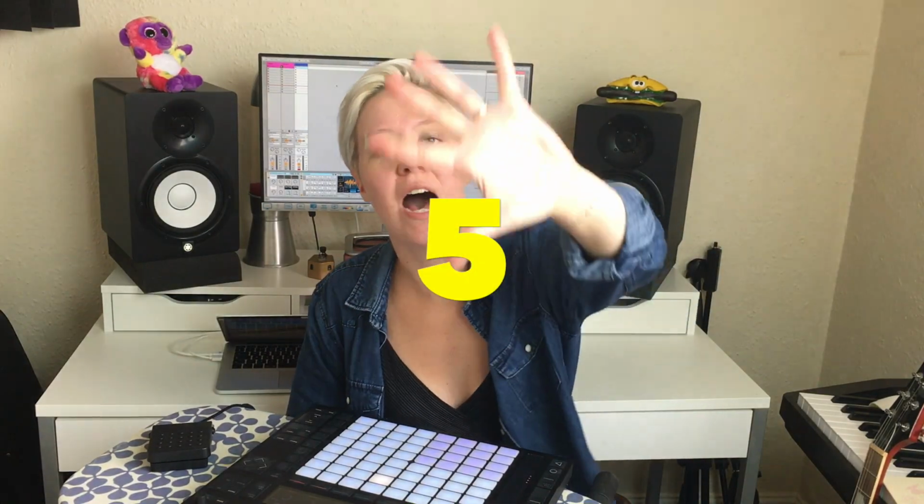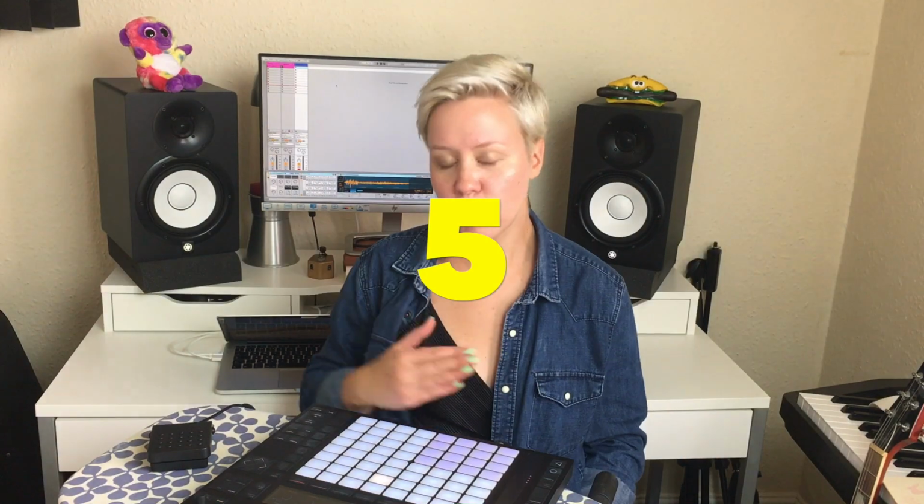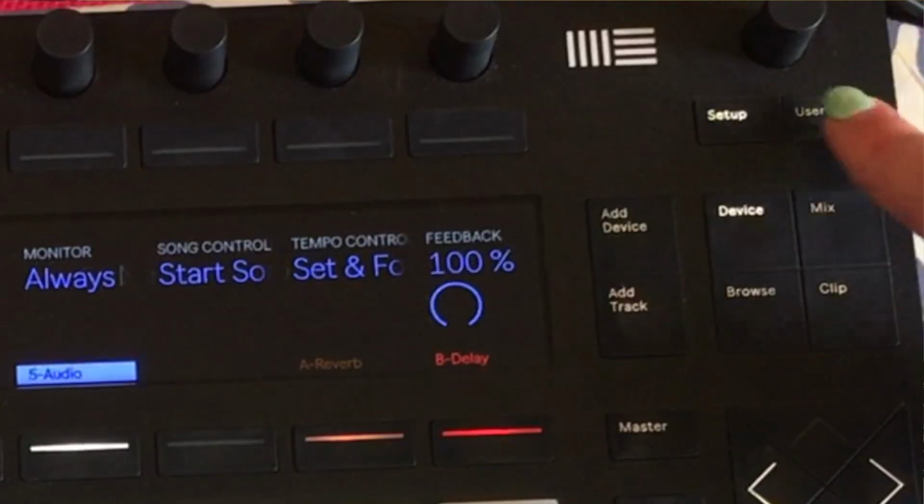Okay, so we have come to tip number 5. This one was really good for me. I found this tip a while ago. I wanted to MIDI map some controllers from the looper to Push, so I can launch them from Push exactly the way I want. So what you need to do is just press user.